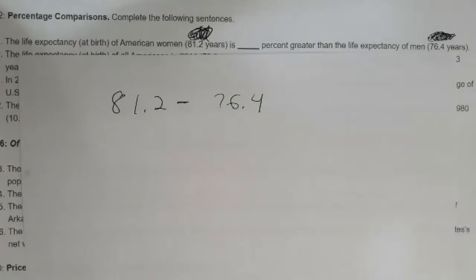Is that what they're doing? The wording's a little weird on this problem, to be honest. I don't really like it. Yeah, I was a little confused on this one. Let me double check, make sure that's what they're doing. 81.2 minus the 76.4, and we're dividing that by, that one should be, which problem is it now? 49. Yeah, that's what they're doing. Okay.